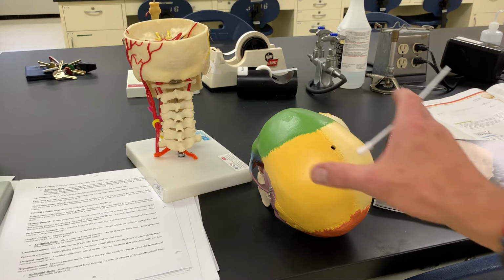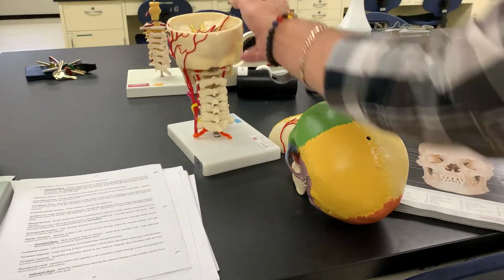Okay, let me just flip the page here. Try not to make all that noise.